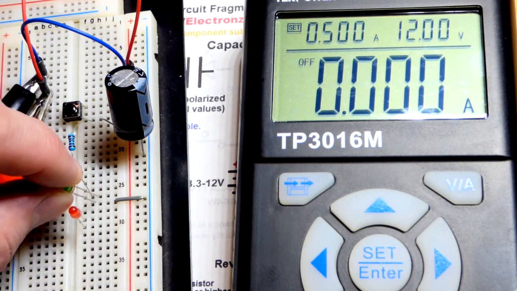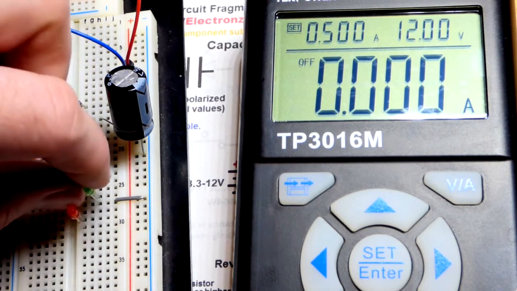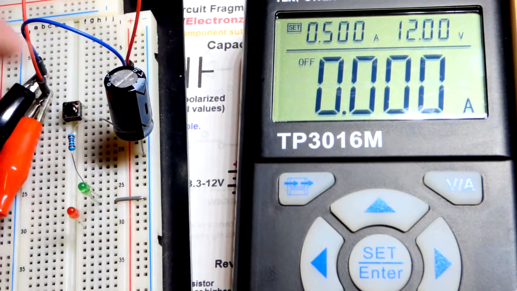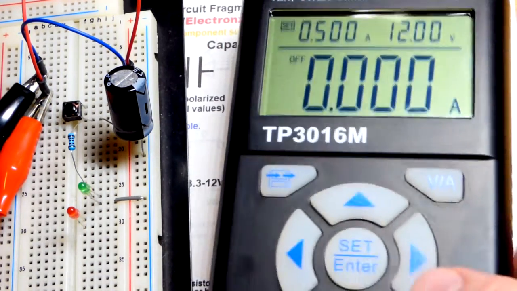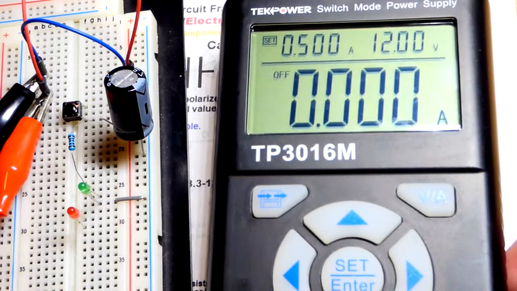Let's do the green LED again. It's forward biased. That's the main thing. A lot of times if a circuit doesn't work, it's that. I'm going to turn on the output there. Remember, we have to hit the button. This power button does not turn the unit on and off, just the output on and off. You actually have to unplug it to completely turn it off.